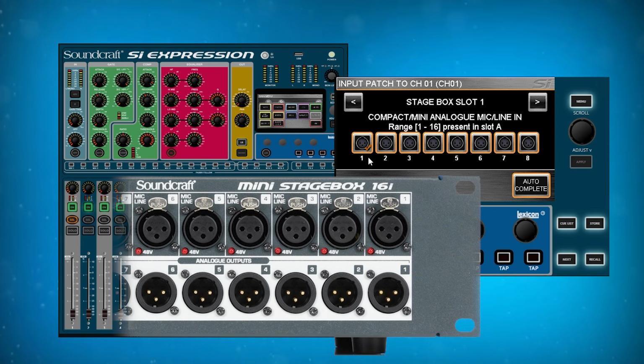If safe for your microphone, turn on the phantom power by pressing the 48V button in the input section of the mixer. When this button is illuminated, phantom power is on, and you should also see the 48V light turn on the Stagebox input. From here, the input is patched and you can continue your setup.